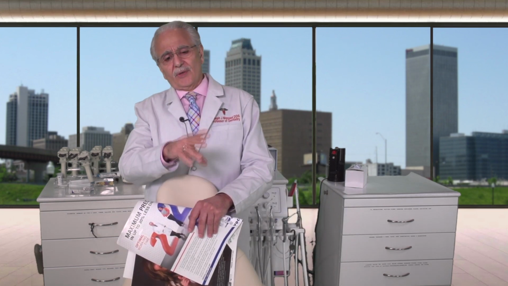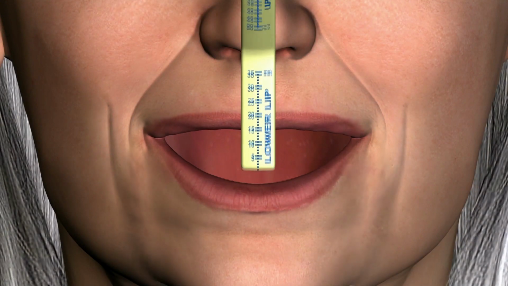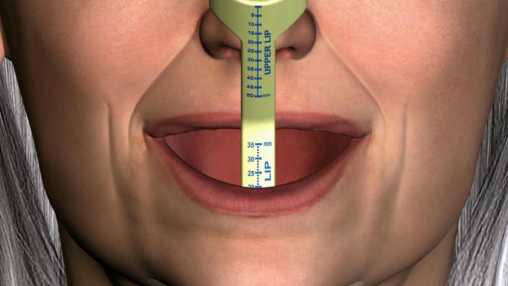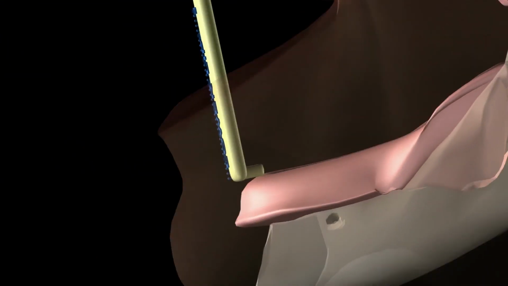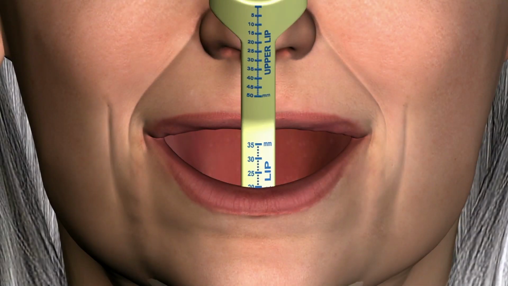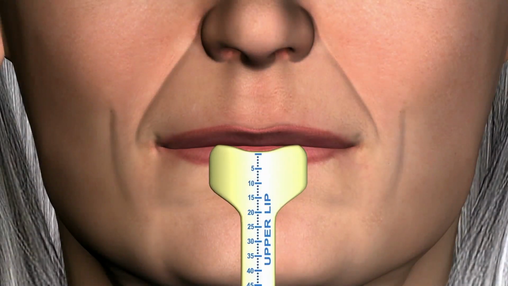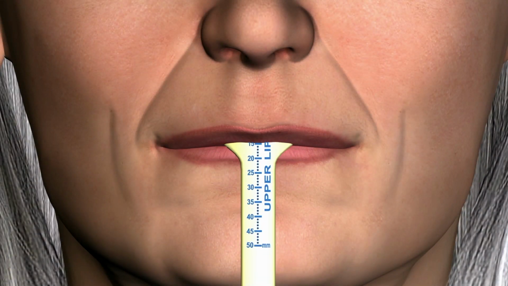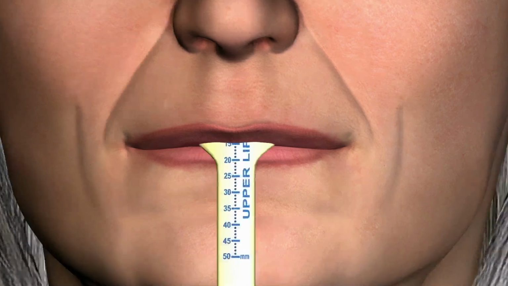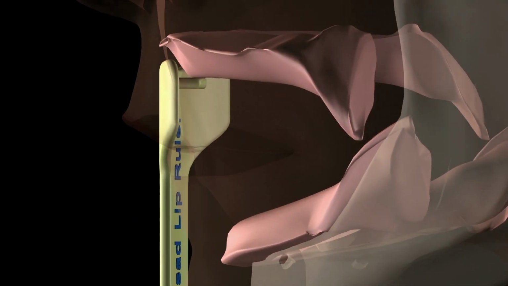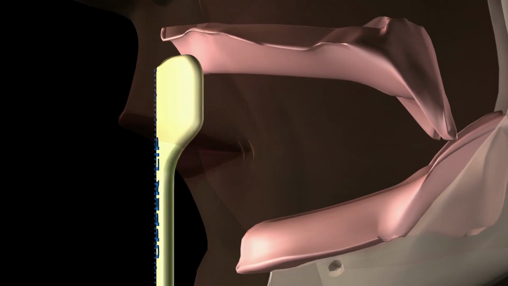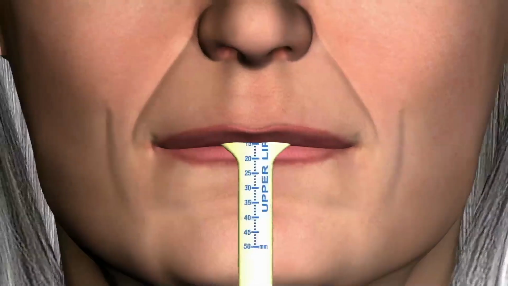And all we are going to do is measure, if you're edentulous, for example, getting ready to have implants done, the ridge crest. So you have the maxillary premandibular ridge crest to the lip at rest and smiling. Same thing with the upper. I want to look at the ridge crest of the maxillary ridge and measure how much distance I have with the lip at rest and the lip smiling.